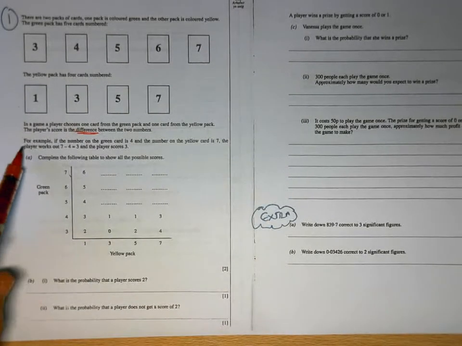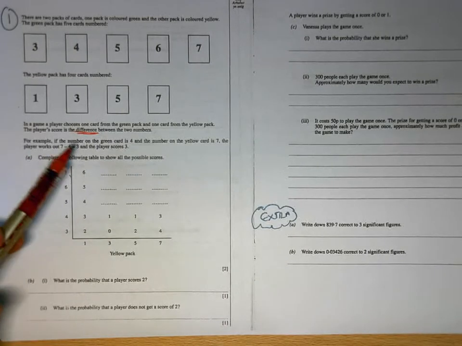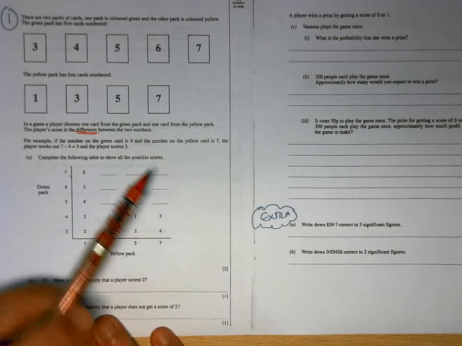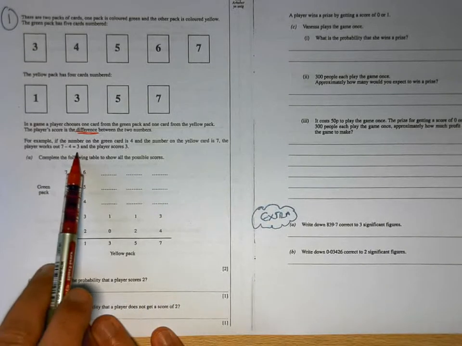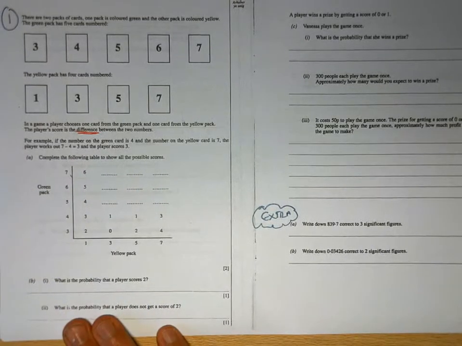So it gives us an example. For example, if the number on the green card is 4 and the number on the yellow card is 7, the player works out 7 take away 4, which is 3, and the player scores 3.